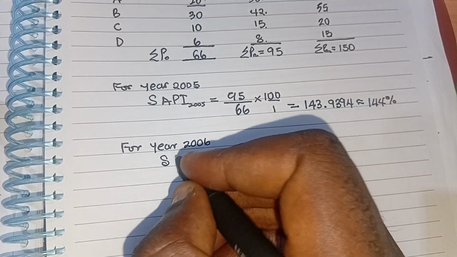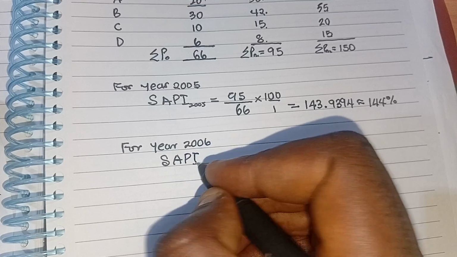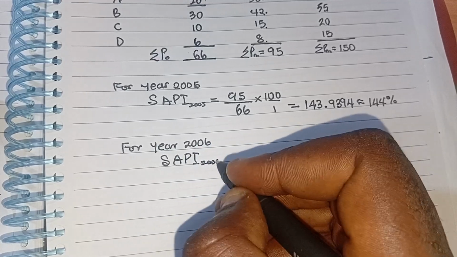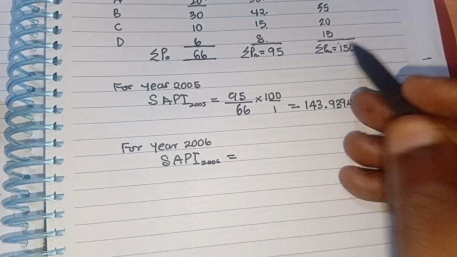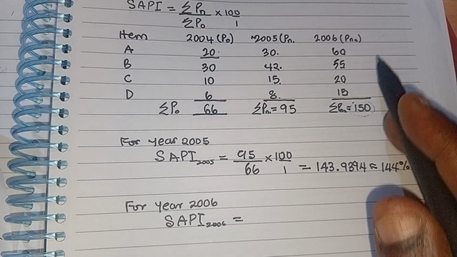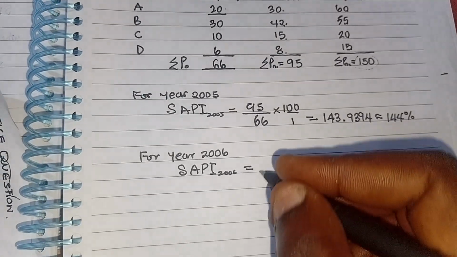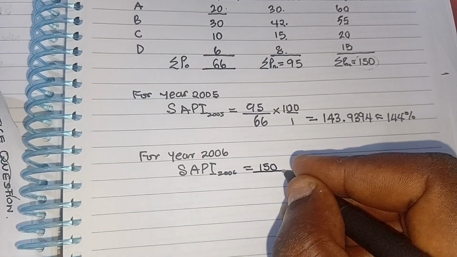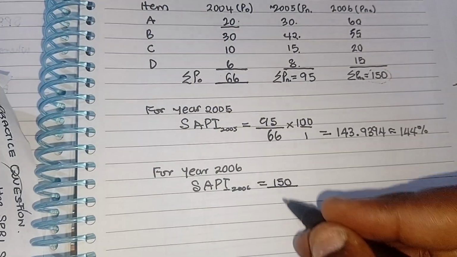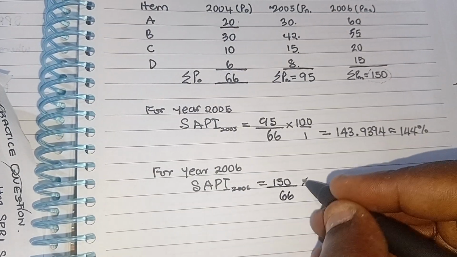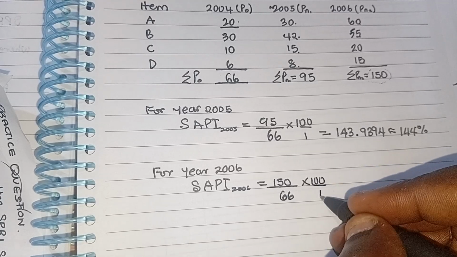Then for 2006, our SAPI, 2006 becomes the current year, which is 150 divided by the base year, which is 2004. So the base here is 66 multiplied by 100 over 1.